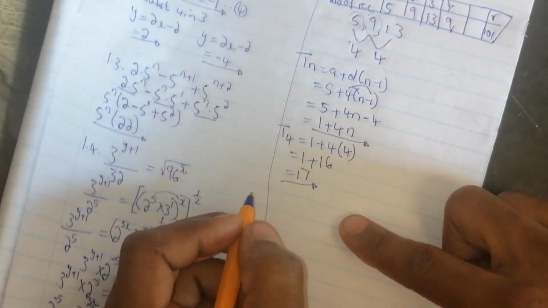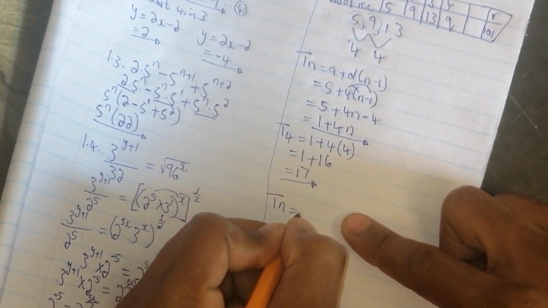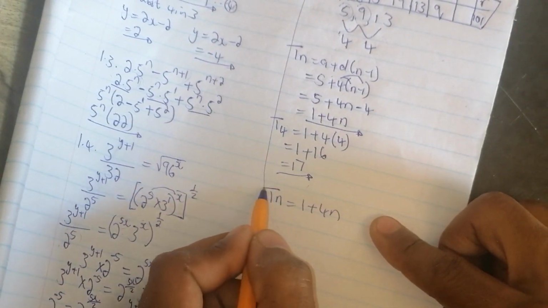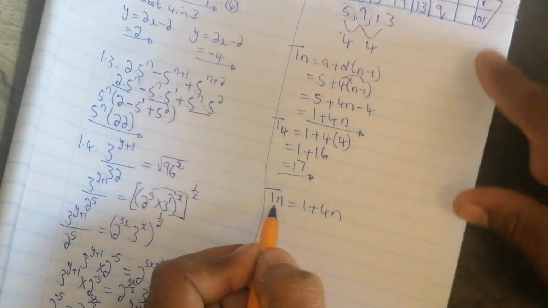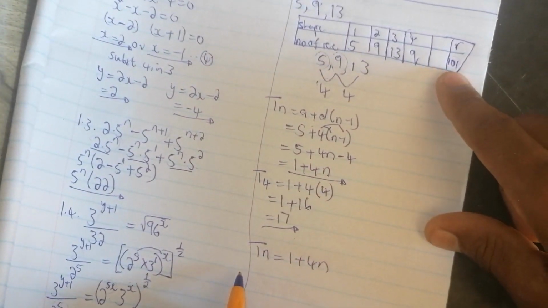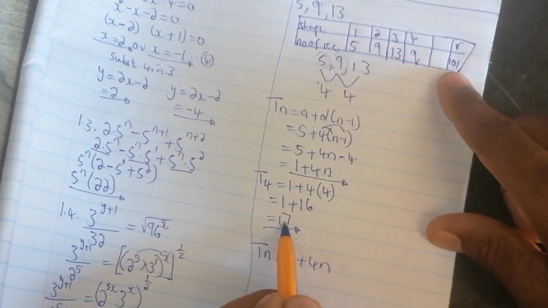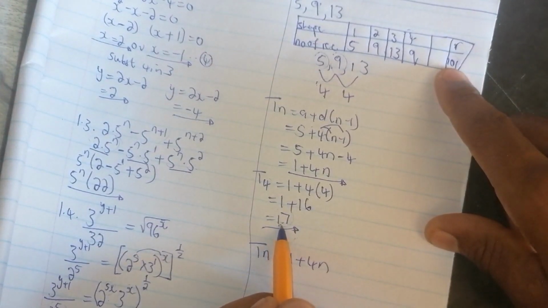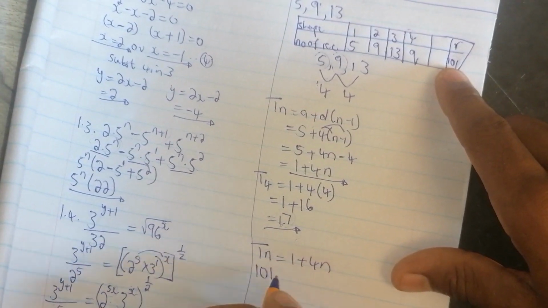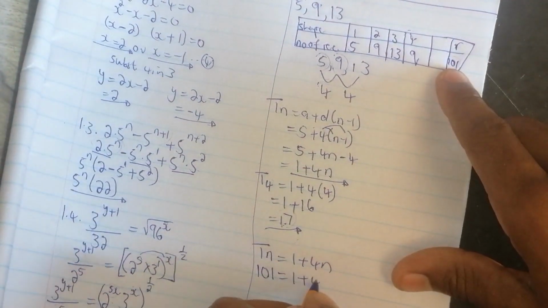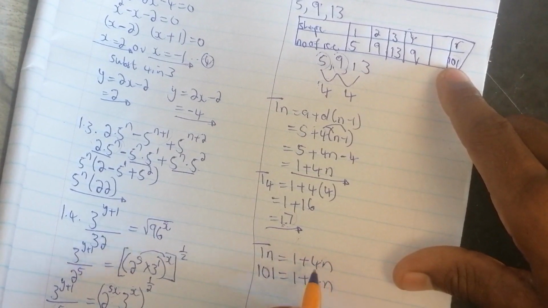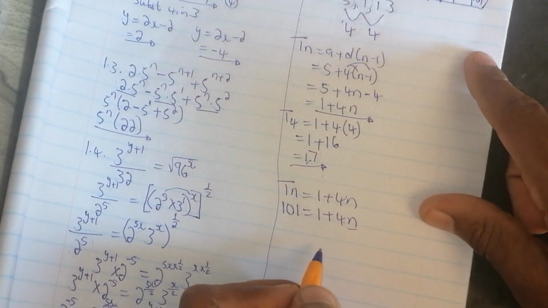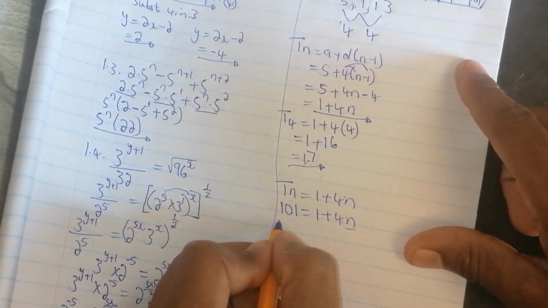So what do you do? You write down your equation. Tn equals 1 plus 4n. Therefore, you know the value of Tn. Remember, this is the value of Tn. Very, very important. It was 17, but this time we are given 101. So Tn is 101. Remember, this n is the term number. So I'm looking for the term number that contains a value of 101. Very important. Take this one to the other side.